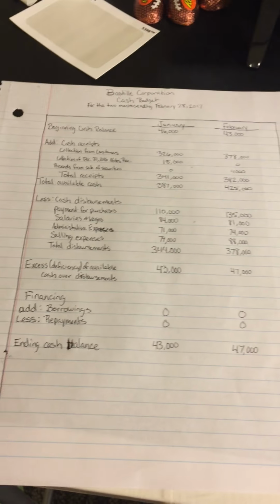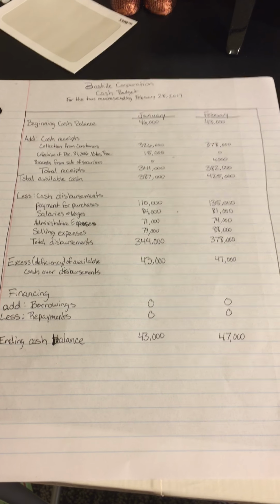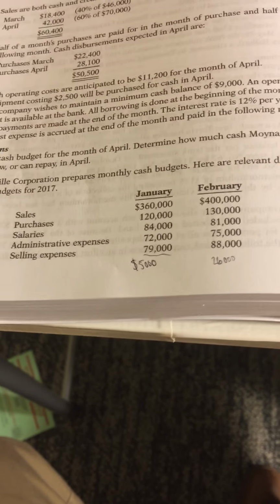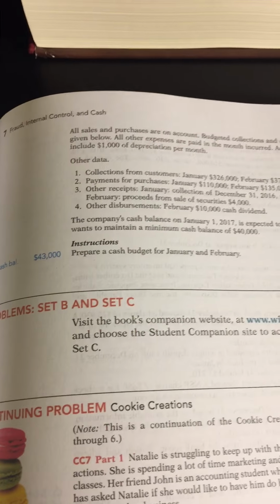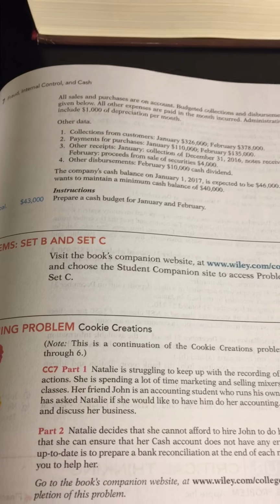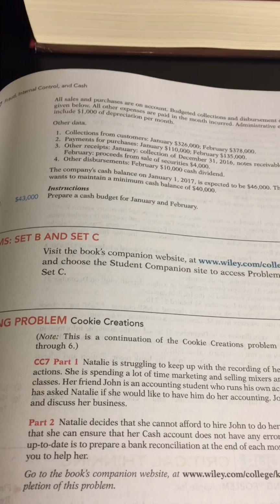I have prepared the cash budget here, and I'll go through each part. Maybe I'll move it under the light a little better so you can see that. To organize this cash budget, the problem is giving us some details like these ones here, and then also some other data over here. We're going to use both of those in conjunction to come up with the cash budget.